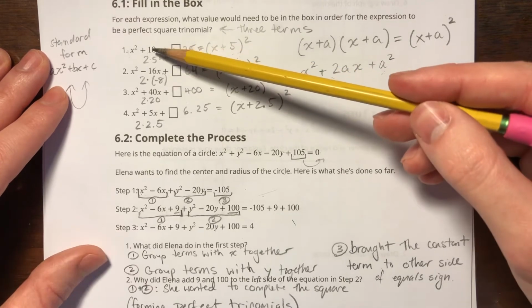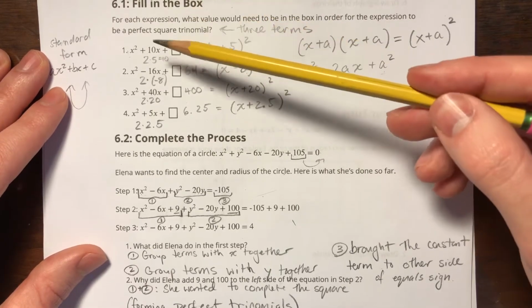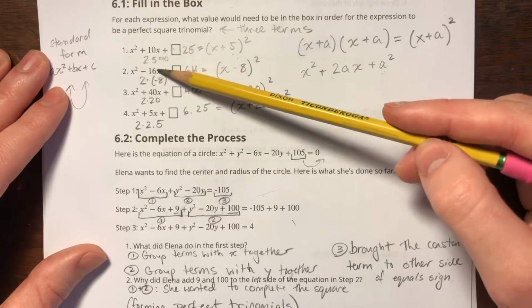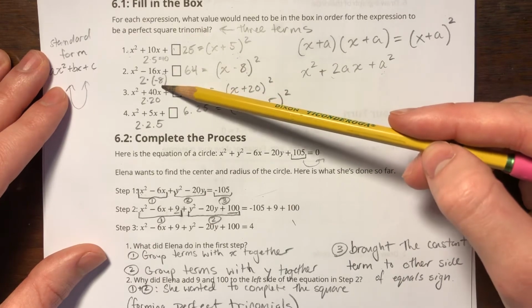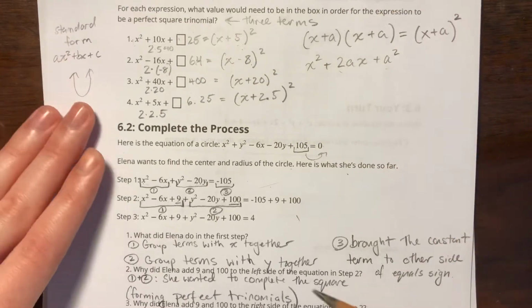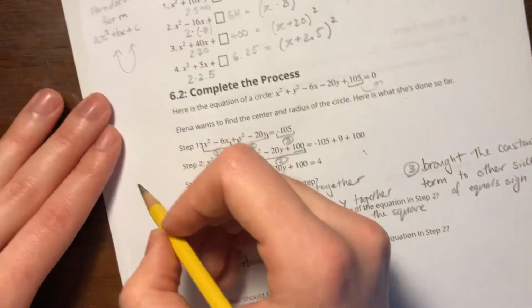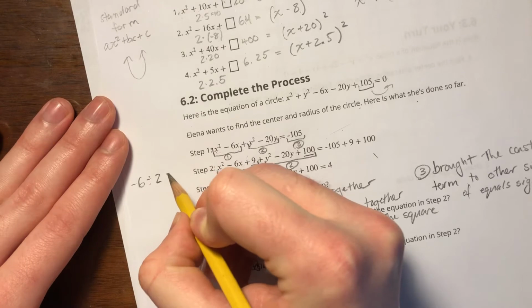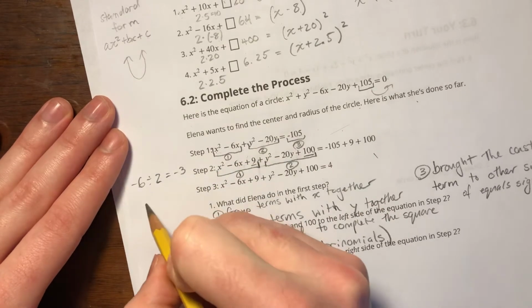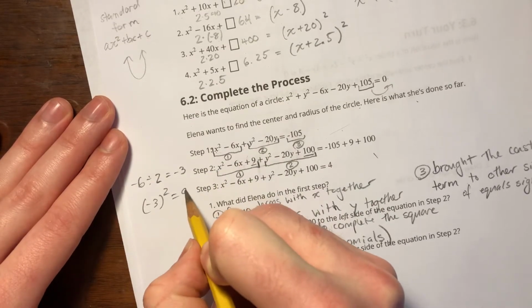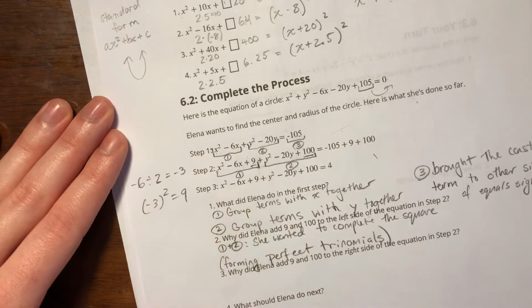That was, if I divide 10 by 2, I get 5. 5 squared is 25. Divide negative 16 by 2, you get negative 8. Negative 8 squared is 64. We're doing that same thing here. Negative 6 divided by 2, right? That's the first thing we do. That equals negative 3. Negative 3 squared is equal to 9. That's how we got that 9.